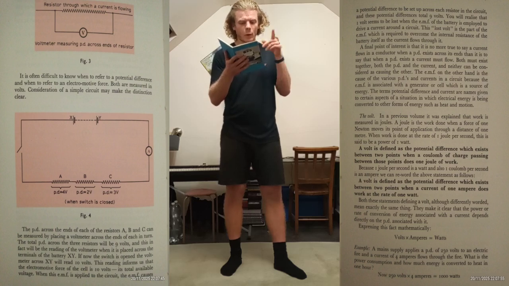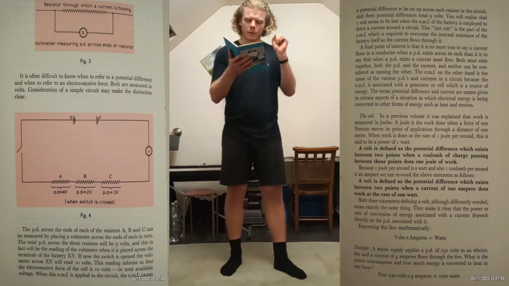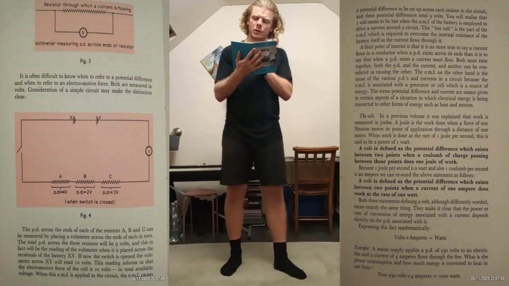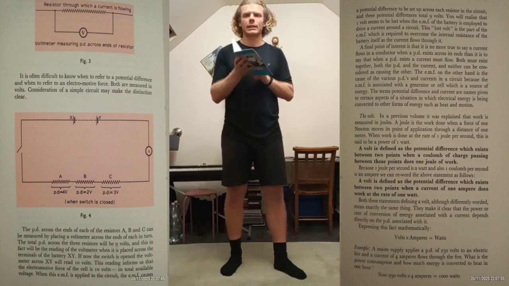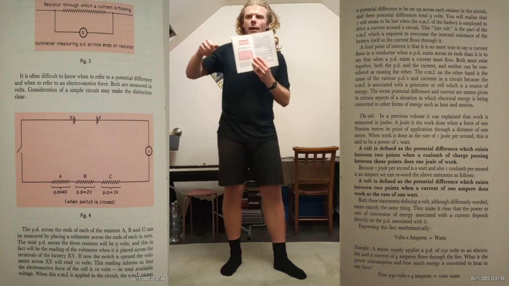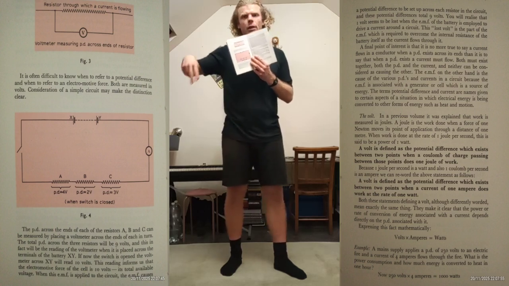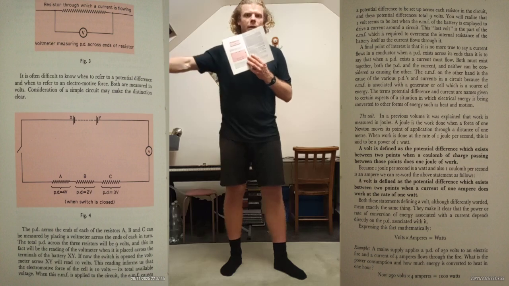When this electromotive force is applied to the circuit, the electromotive force causes the potential difference to be set up across each resistor in the circuit. And these potential differences total 9 volts. So the battery is pushing with 10 volts, the first resistor absorbs 2, the second 3, and the other one 4, and 9 volts are now in total absorbed, and there's just 1 volt left.